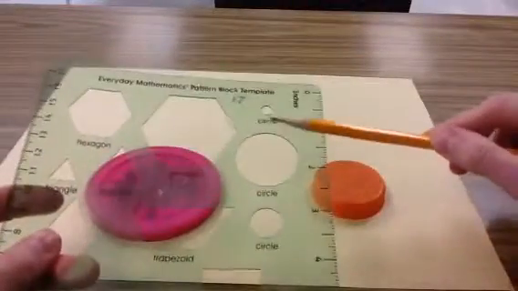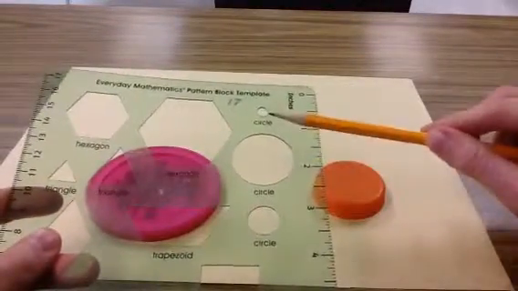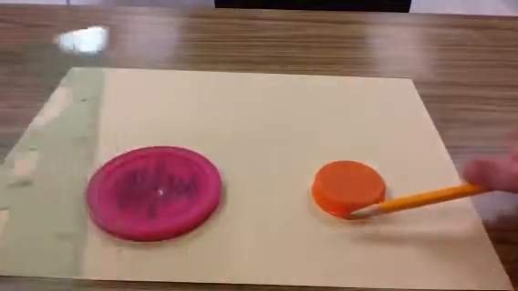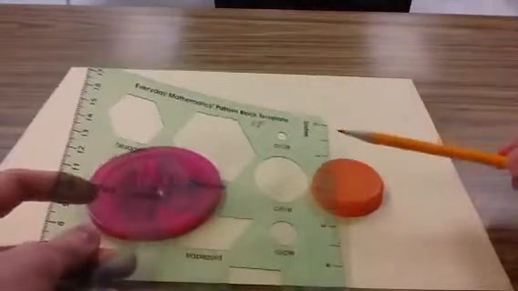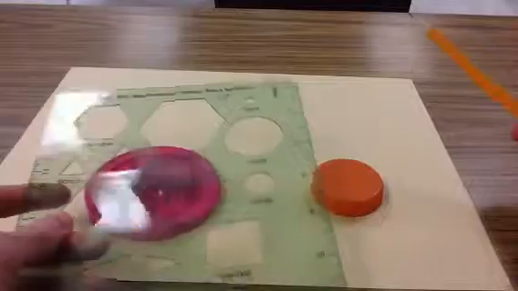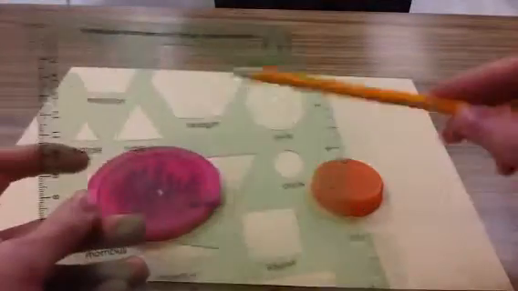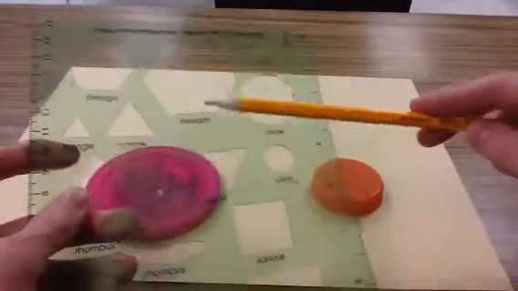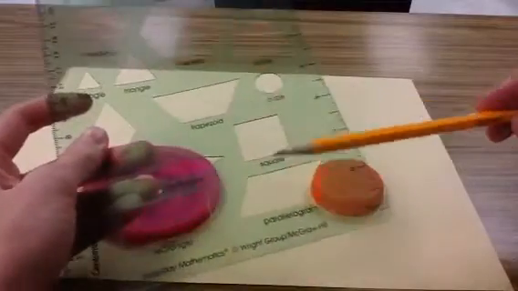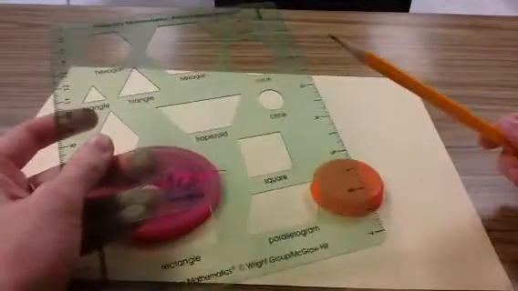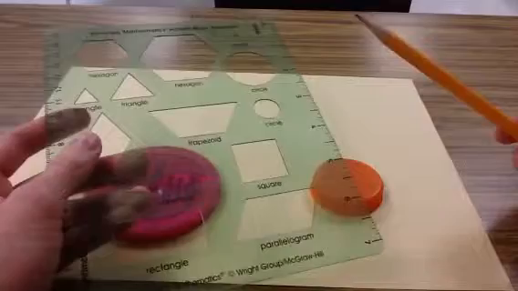These, we have 3 different sizes of circles, as well as our bigger circles. You can see these are a little bit smaller than those circles. So we have all sorts of options and other ones like hexagons, trapezoids, parallelograms. There are just so many different kinds of shapes.